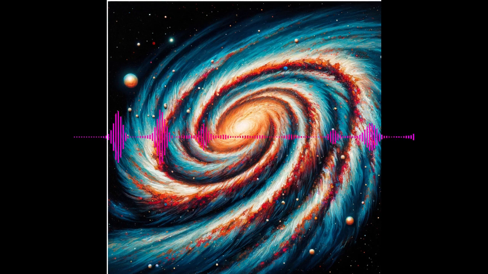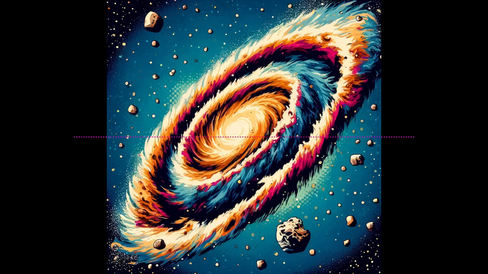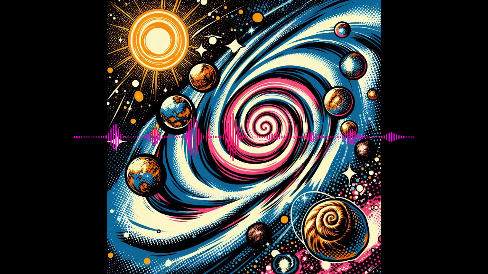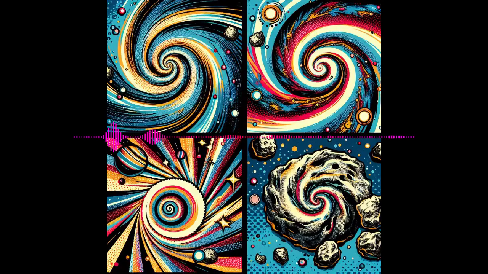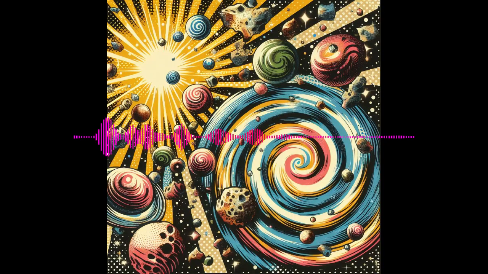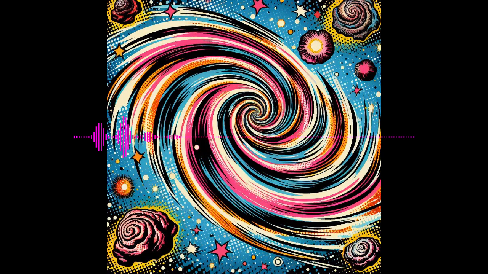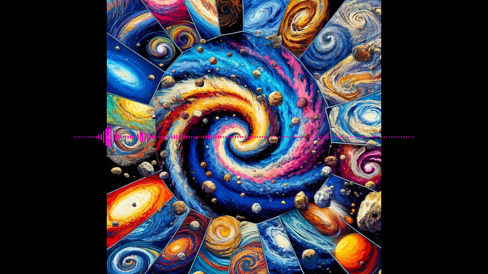Conclusion. Spiral and barred spiral galaxies, with their stunning and varied structures, are among the most visually striking objects in the universe. Their classification from SA/SBa to SC/SBc reflects a continuum in spiral arm tightness, bulge size, and star formation activity, offering a window into the diverse ways in which galaxies can form, evolve, and contribute to the cosmic tapestry.